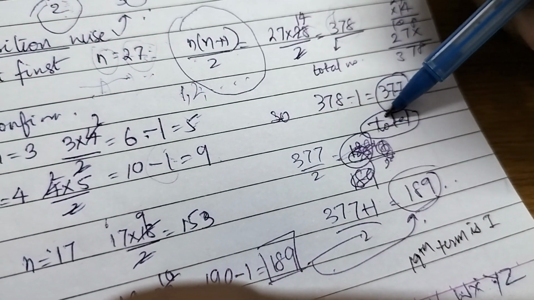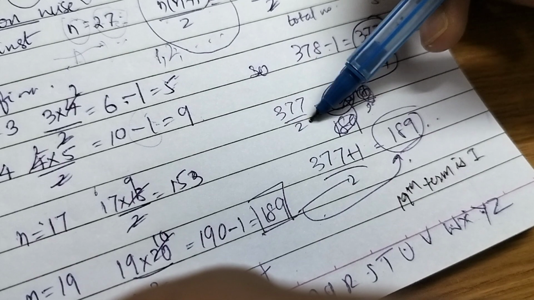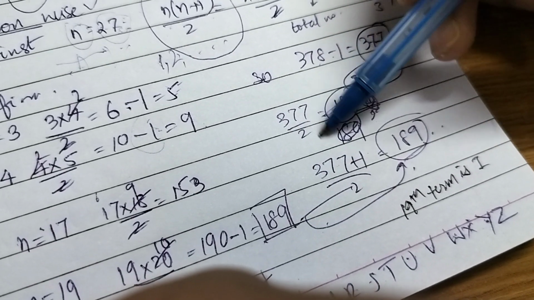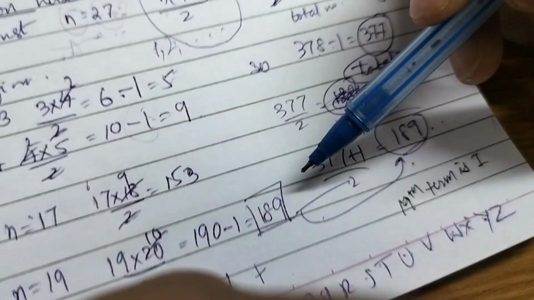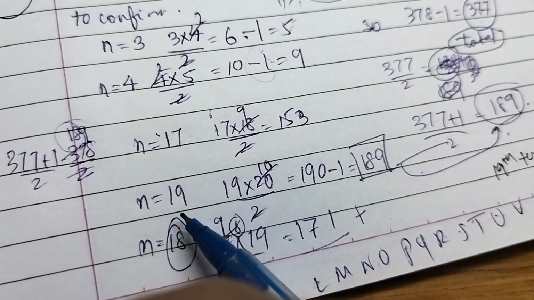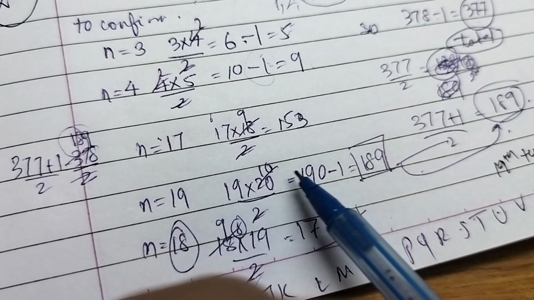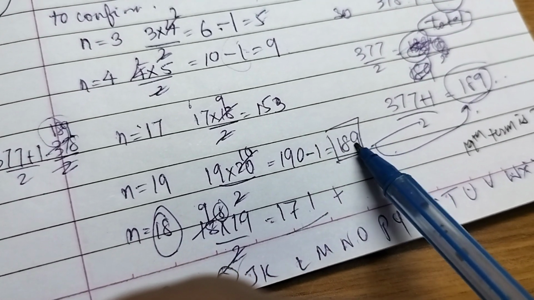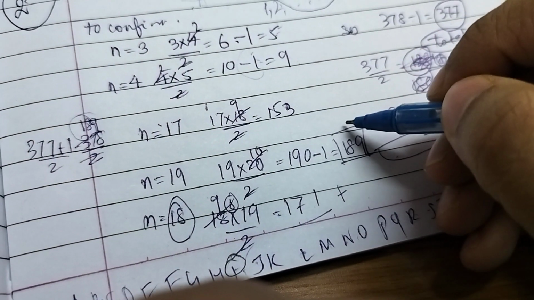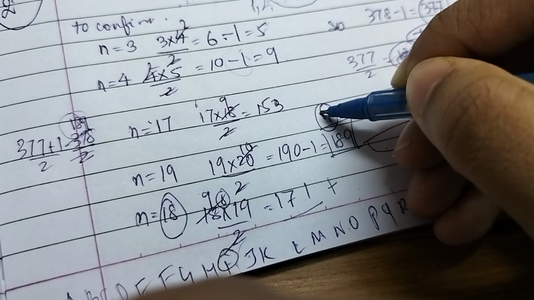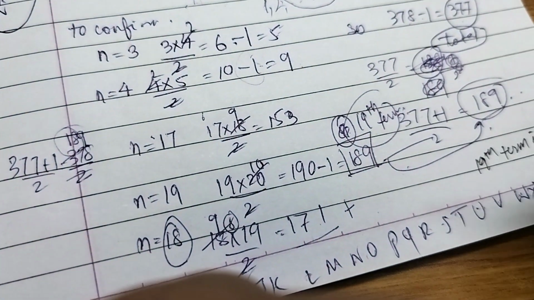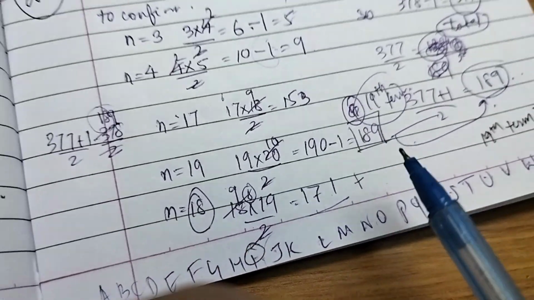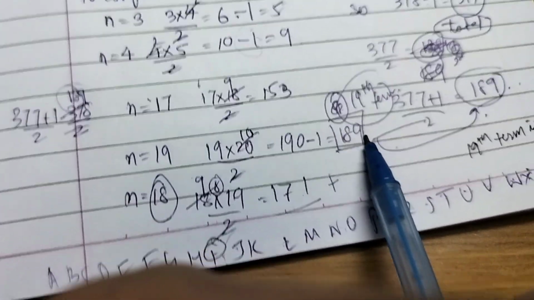378 minus 1, 377. Then by 2, essentially, since it's an odd number, we need to add 1 and divide it by 2. So that's 189. 189 is basically taking n as 19. That gives you 189. Exactly 189. So the 19th term will give us that. Beyond that, if you go, then it's going to be different. Now we need to make sure that we get only the 19th.